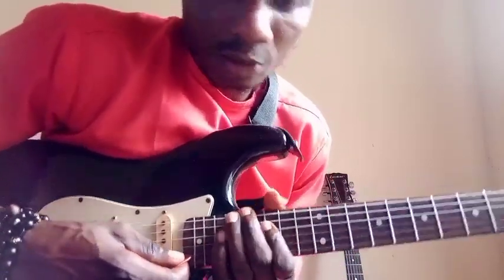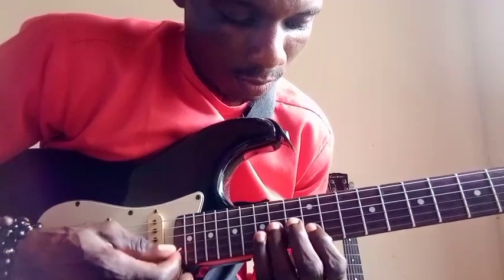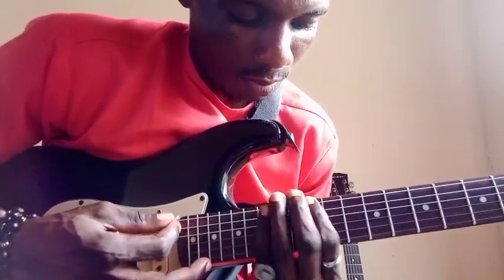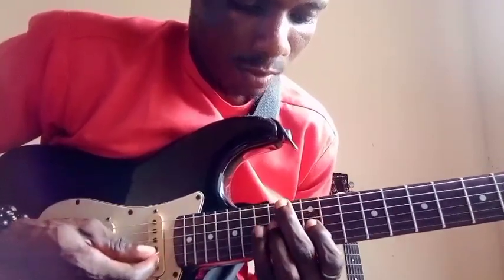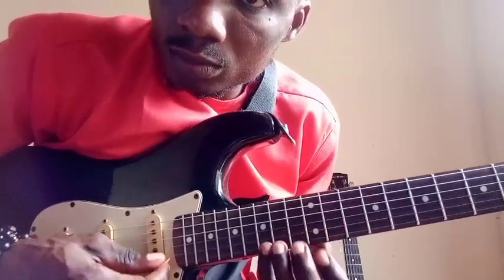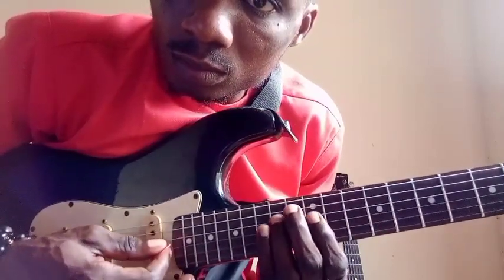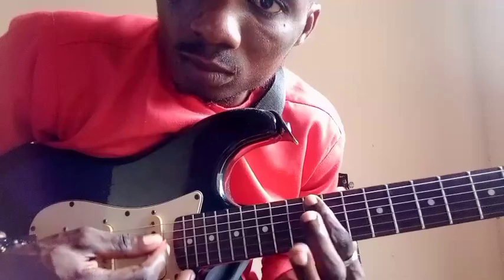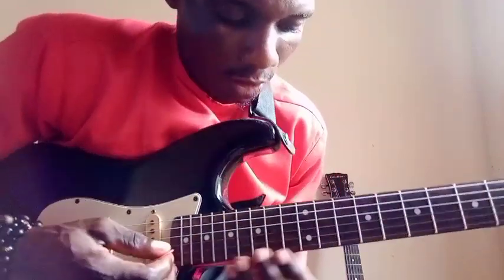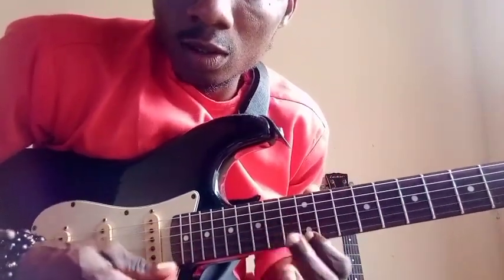So yeah, this is your pentatonic shape. You play the same shape there on that key of G.